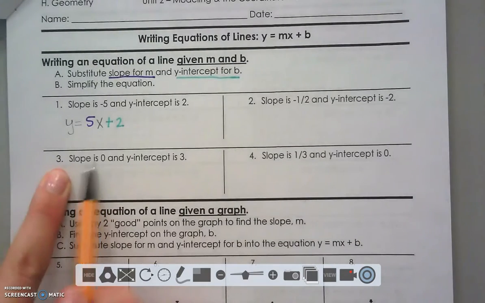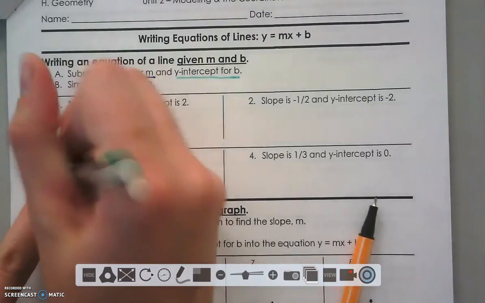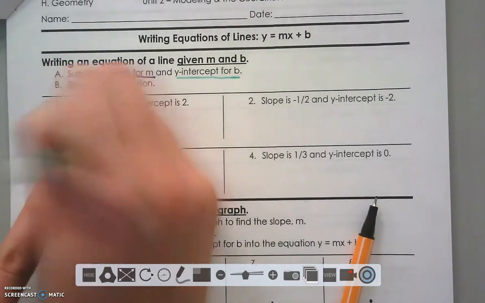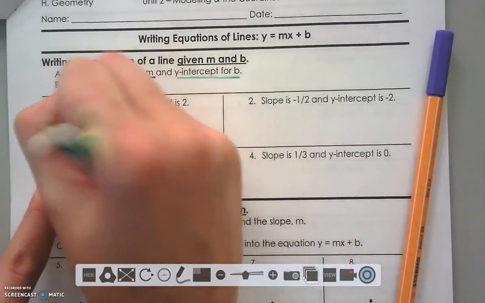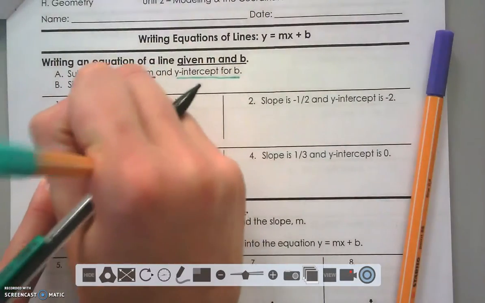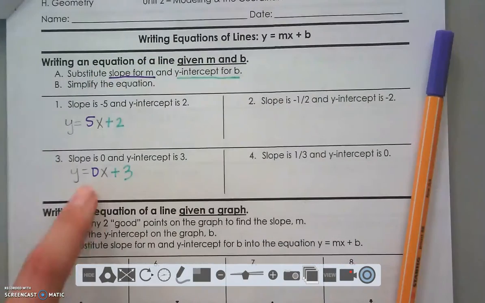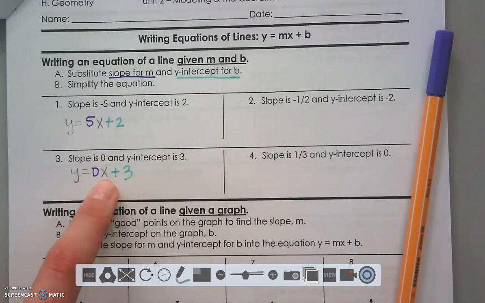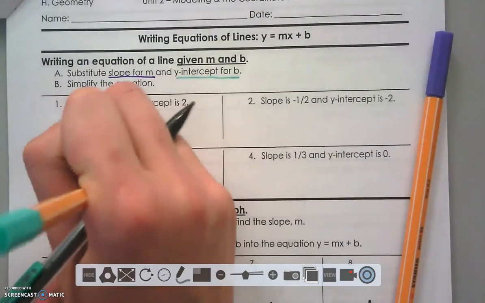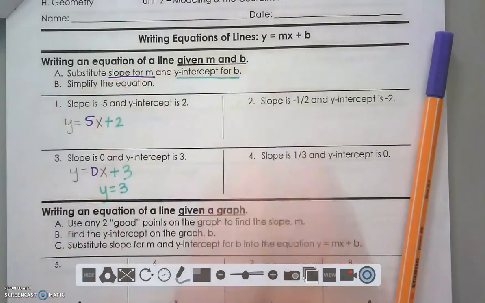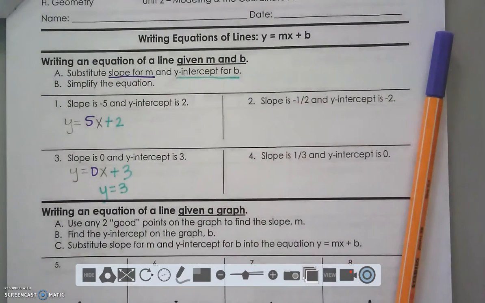If I have a slope of 0, same idea. I'm going to write y equals 0x, and that's going to be plus 3. Now, what is anything times 0? 0. So when it says simplify the equation, that's what it means. This is just going to be y equals 3. You're responsible to finish the other examples. I'm just giving you a jumping off point.